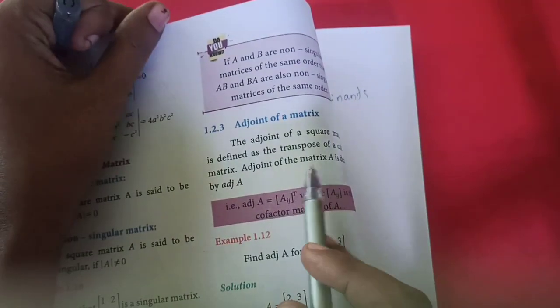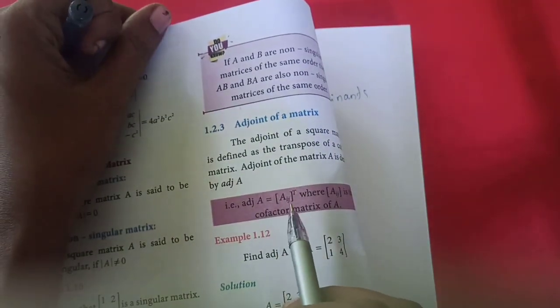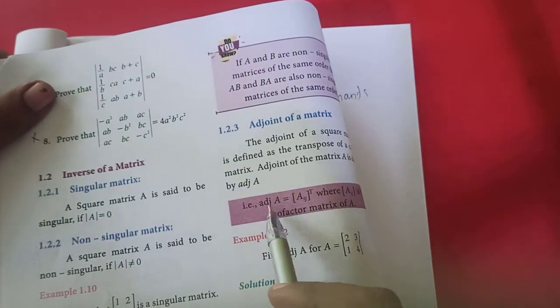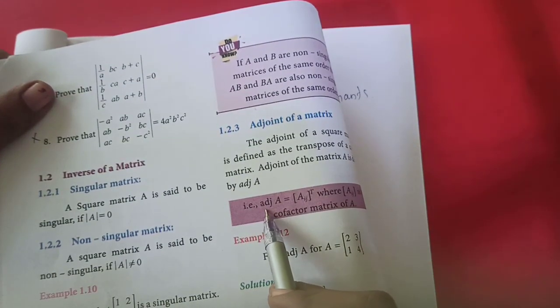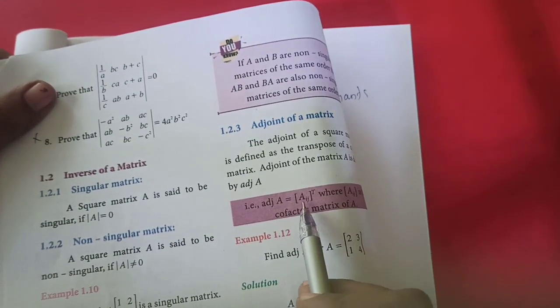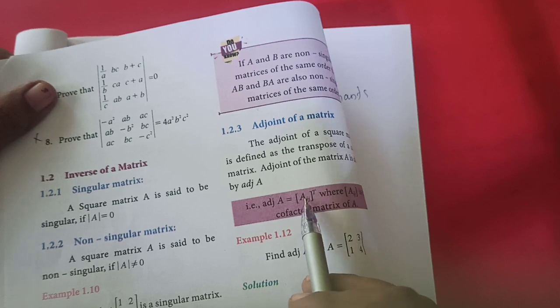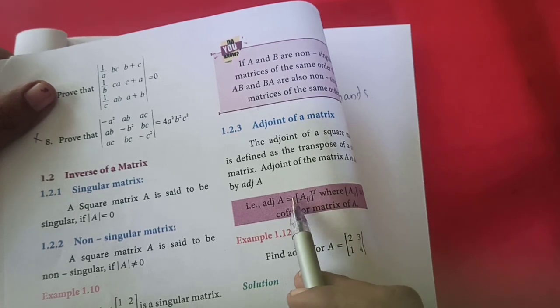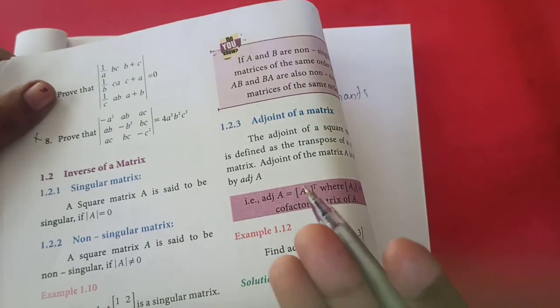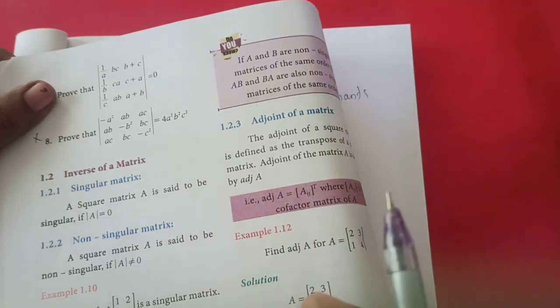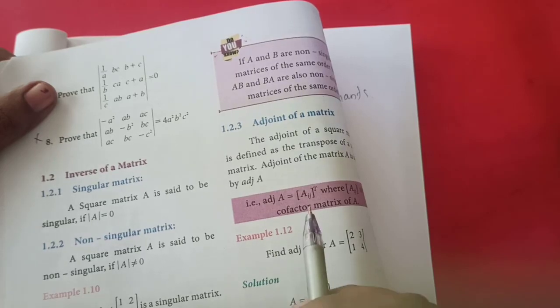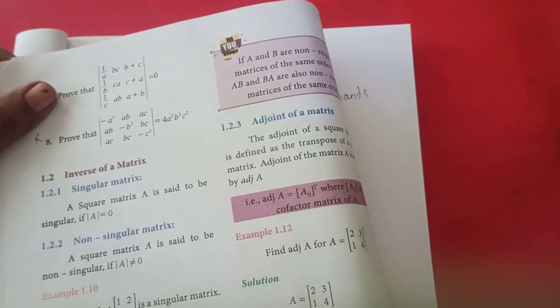That is, the transpose of a cofactor matrix is called the adjoint of A. So how will you note it? adj A is equal to Aij the whole transpose. Whole transpose means cofactor matrix. Already you know how we will find the cofactor matrix, is it right? So if you take the transpose of the cofactor matrix, you will get the adjoint of A.